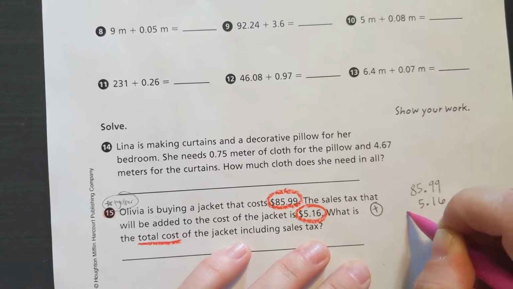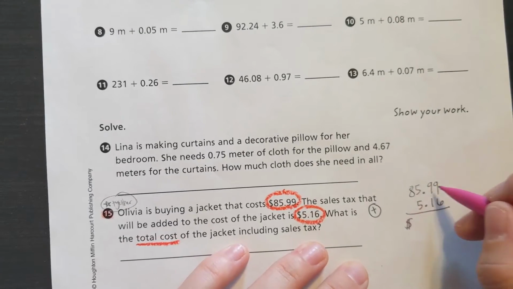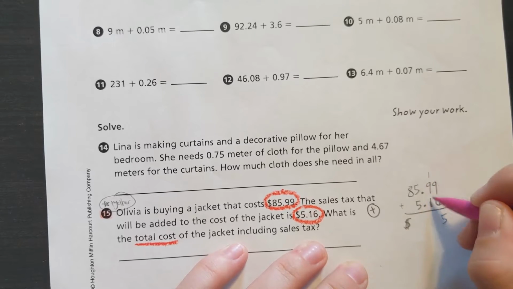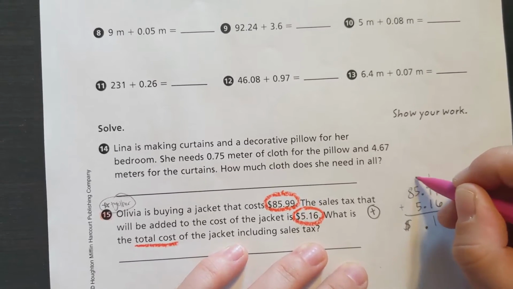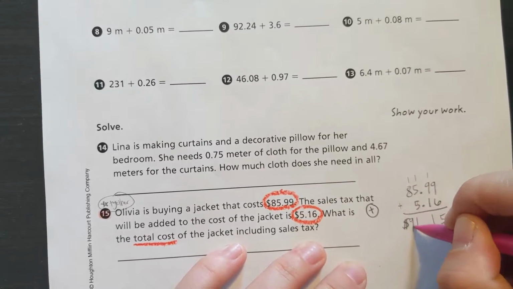Lining up the decimals, making sure I remember it's a dollar sign in front, and add them together. 9 plus 6 is 15. 9 plus 1 is 10, plus another 1 is 11. Carry the 1. 5 plus 5 is 10, plus 1 is 11. 8 plus 1 is 9.